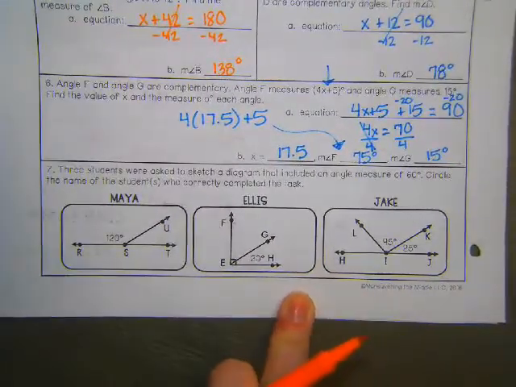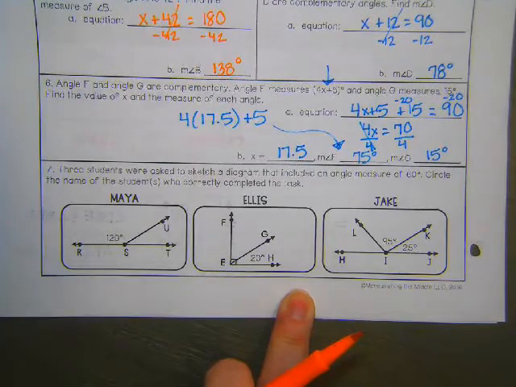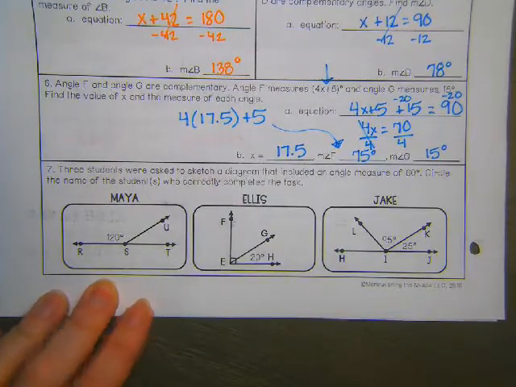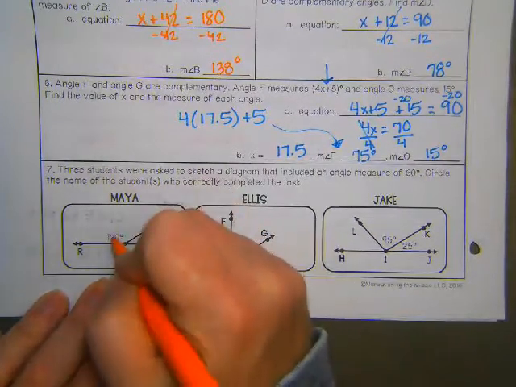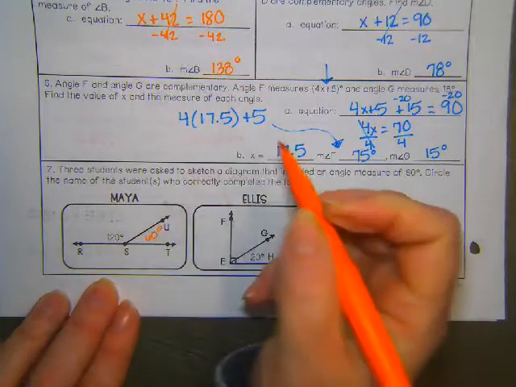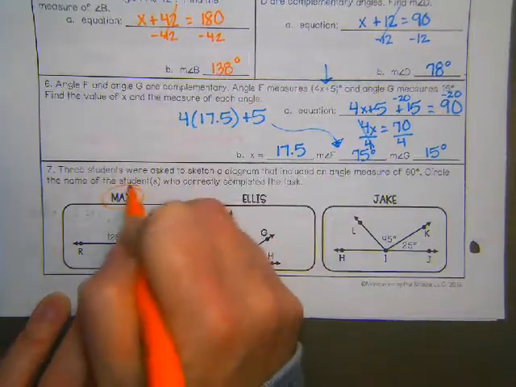3 students were asked to sketch a diagram that includes an angle measure of 60 degrees. Circle the names of any students who correctly completed this task. So you would need your protractor, or you can just take a look. If this one is 120, this one has to be 60 because together they equal 180. So that one is true.